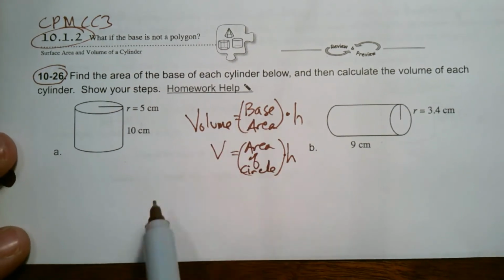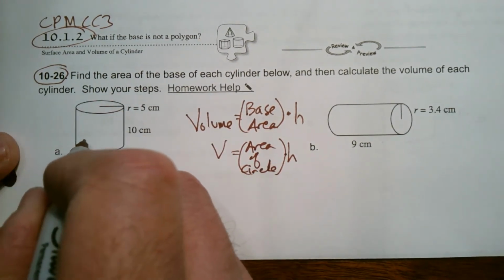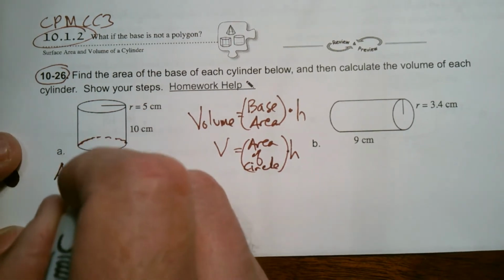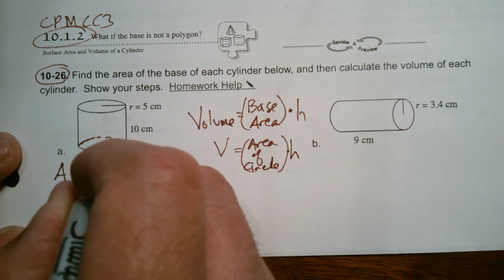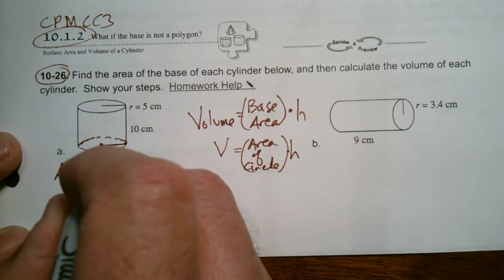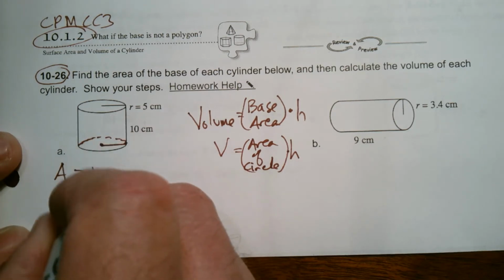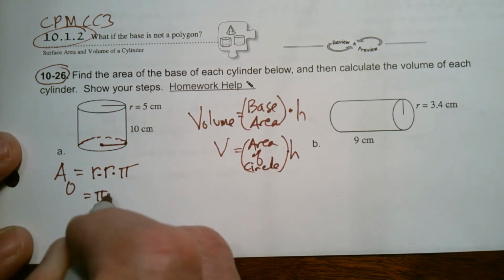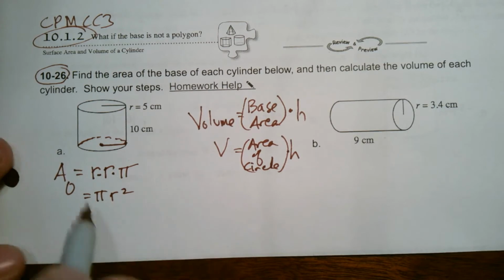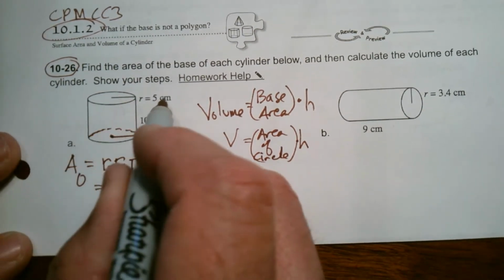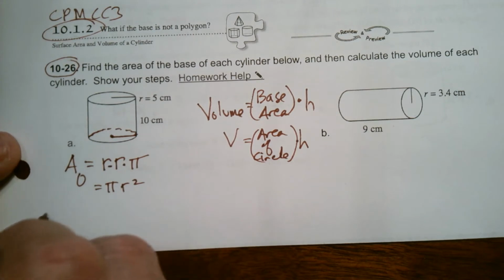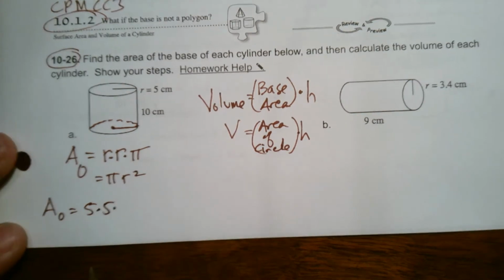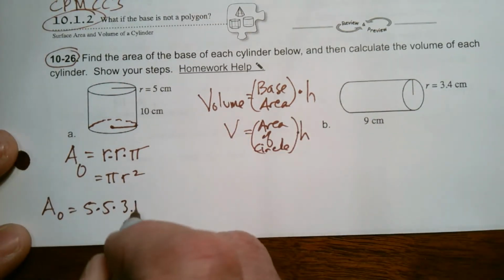The base area we see is this circle. So how do I find the area of a circle? The area of a circle is knowing the radius and multiplying it by itself times pi, so pi times radius squared. For this problem, the radius is 5. So the area of my circle is 5 squared times pi, and I'm going to use 3.14 for pi.